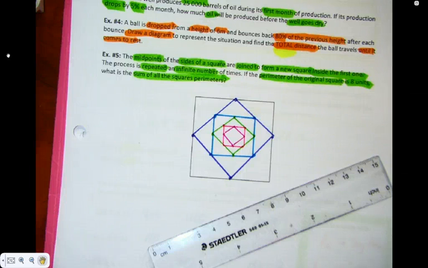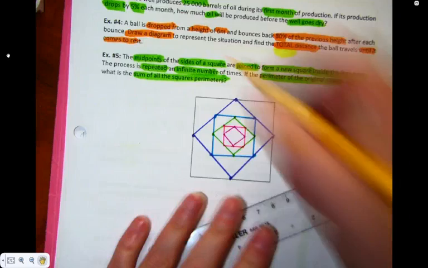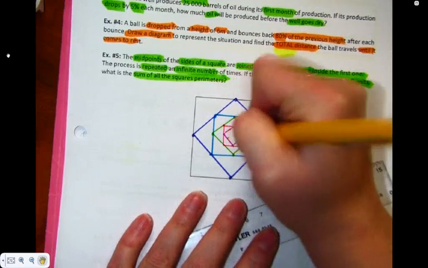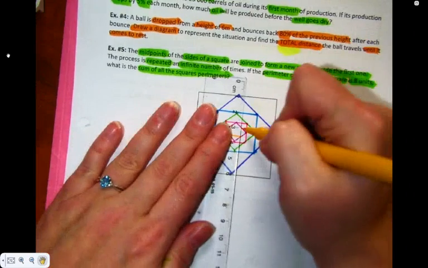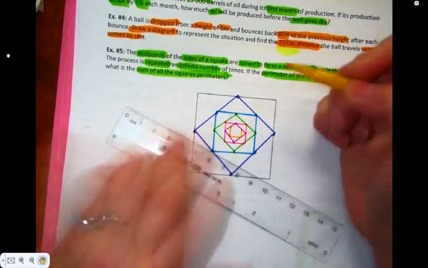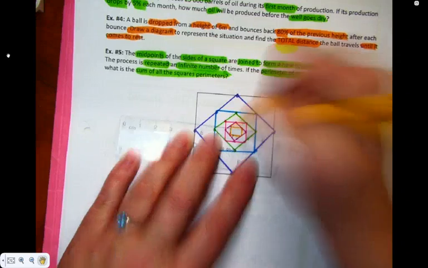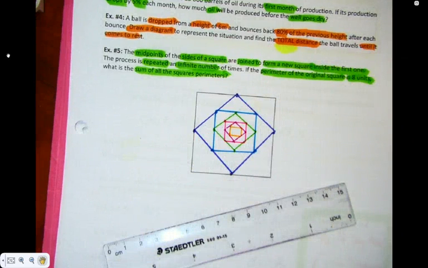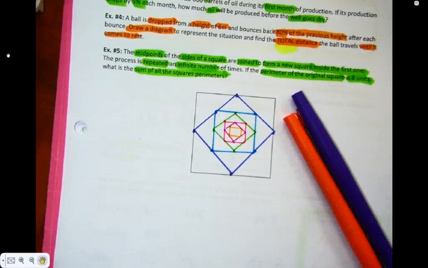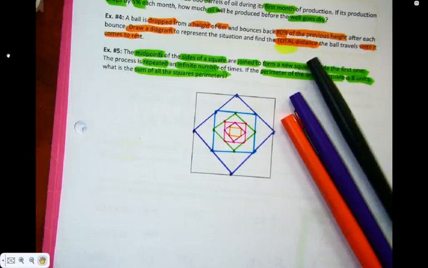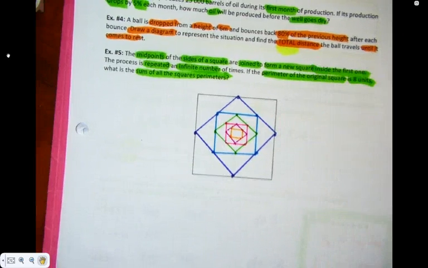I am going to go until I run out of colors, because I'm doing each one a different color. Okay, even though I have an orange, I'll stop. Oh, I had purple, so I didn't use purple. Oh, I had black. Seriously, you just ruined my fun. Fun ruiner. That would be fun, but no, they said no.